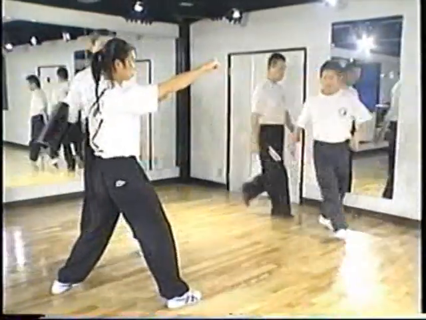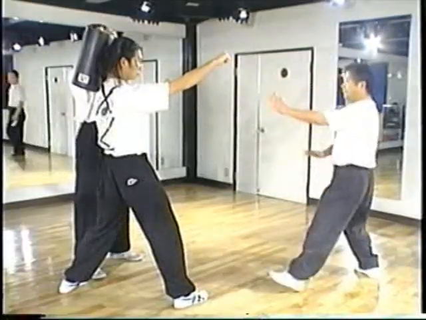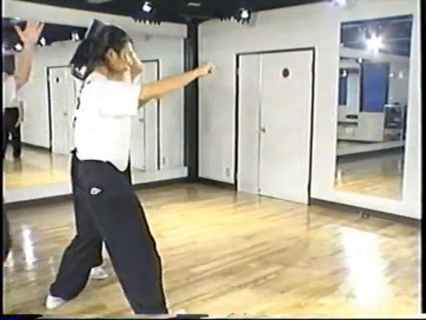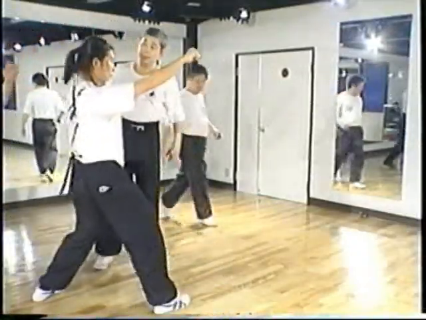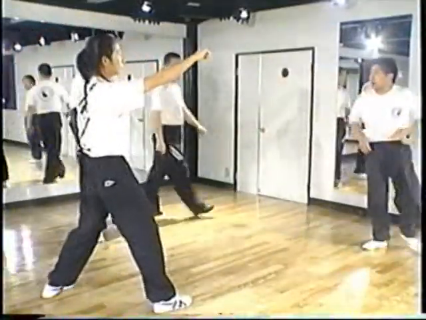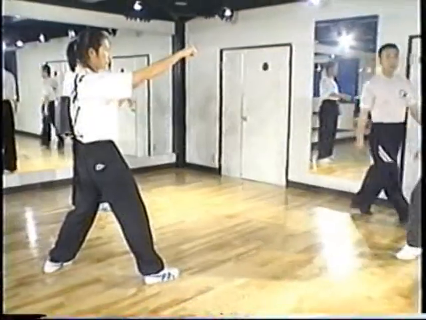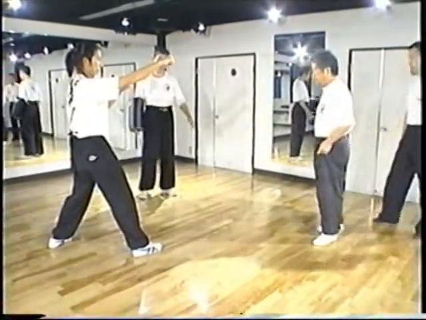Be ready to throw once you capture the back.